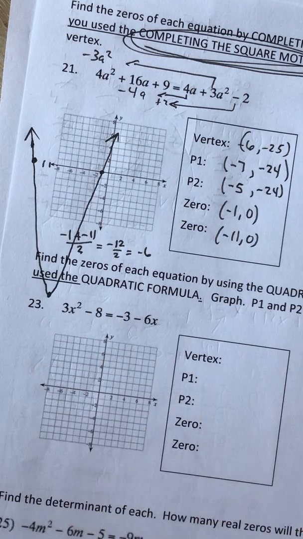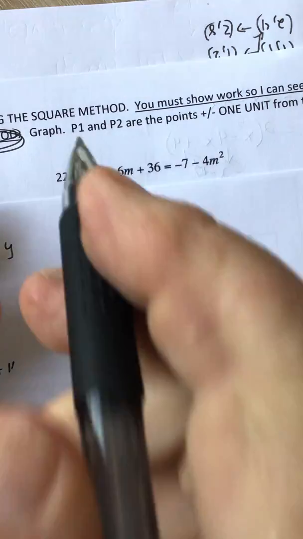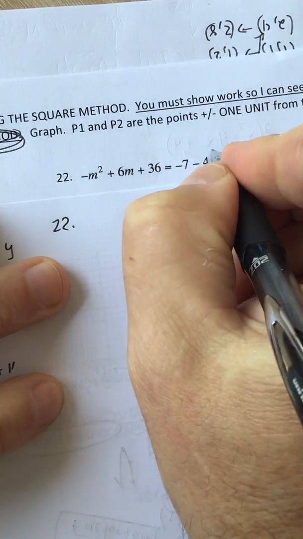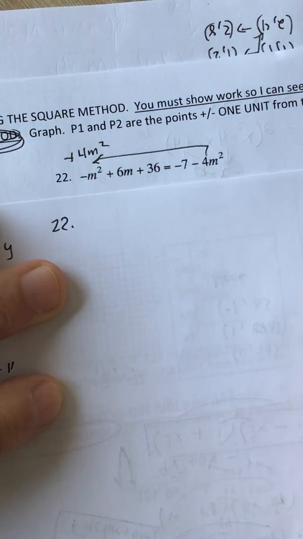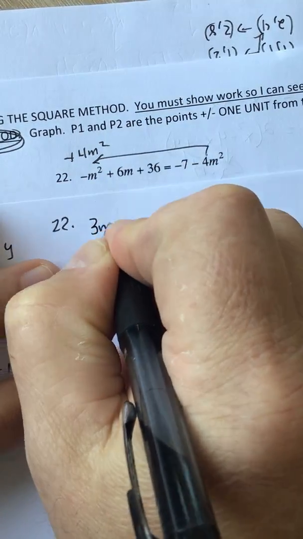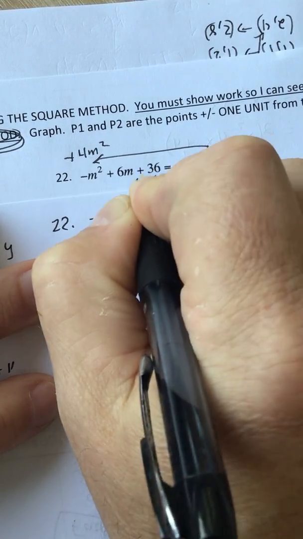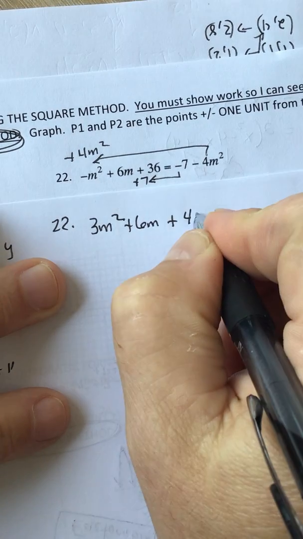Okay, complete the square method, number 22. Let's see, I'll move this over here to plus 4m squared. So we've really got 3m squared plus 6m plus 43.